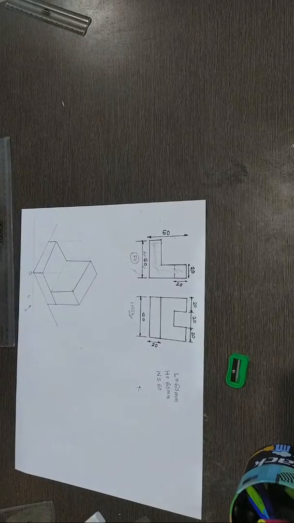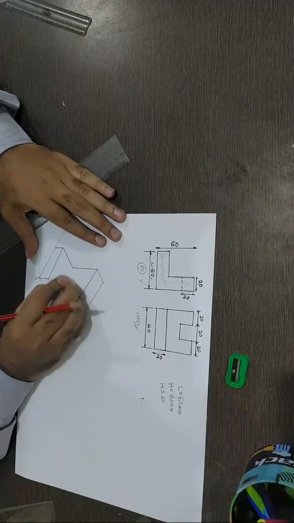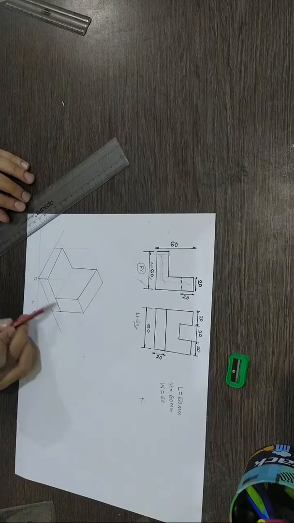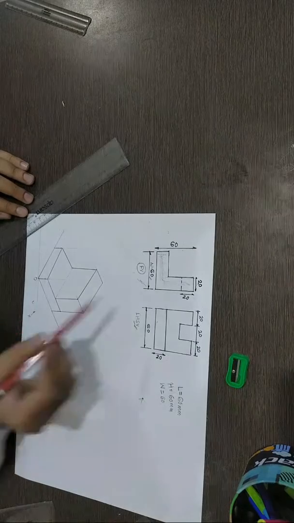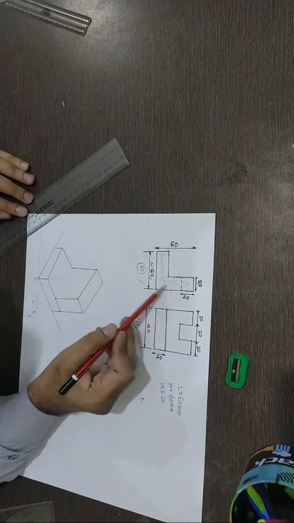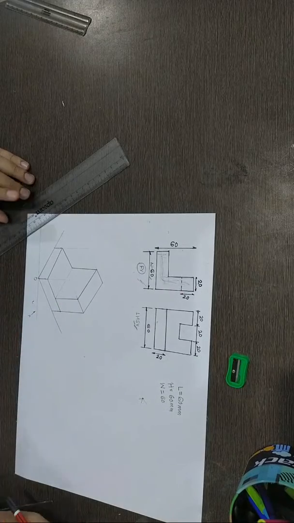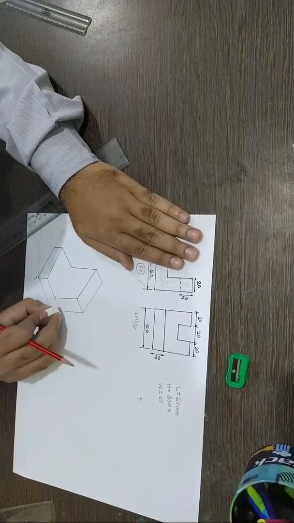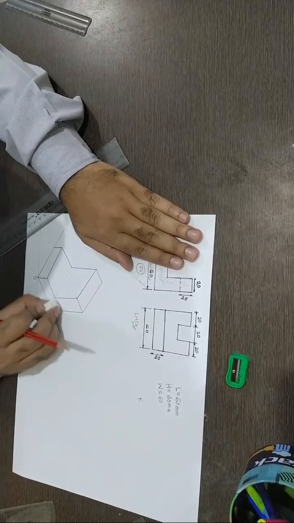Yes, once again I'll redraw all those parts so that you can get a clear idea about it. So I have drawn this L plate. Now you may find one thing. This is one complete surface, right? So why is this line visible here? Yes, there should not be this line, because it is a complete surface. It is not an edge which is visible in this section, in this part.